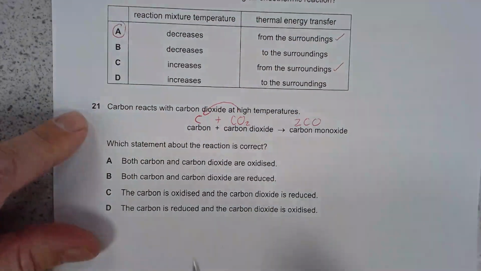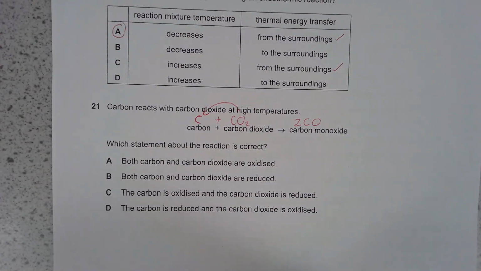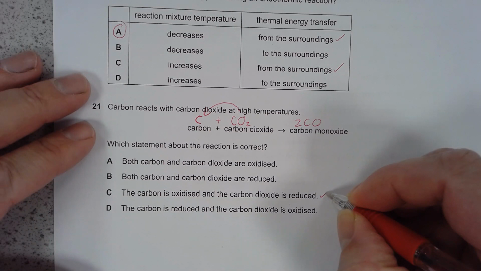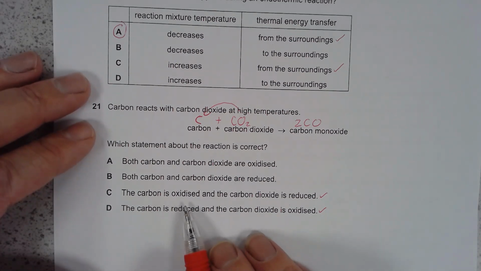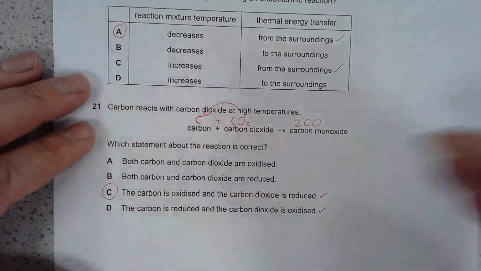So if a substance gains oxygen, is that reduction or oxidation? It's oxidation. So the carbon is oxidized. So we're already knowing it's one of these two. If we lose oxygen, then that would be the opposite, wouldn't it? So the carbon is oxidized, the carbon dioxide is reduced. So it's C. Okay? Right.